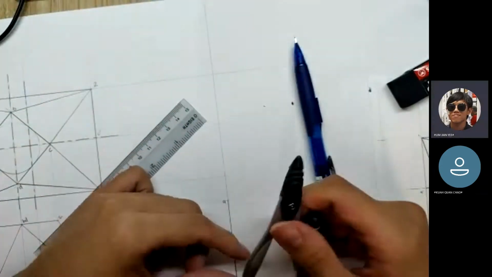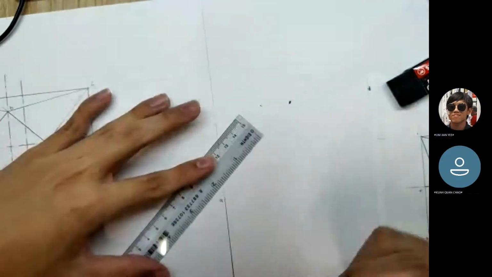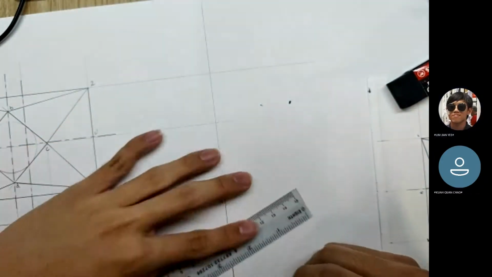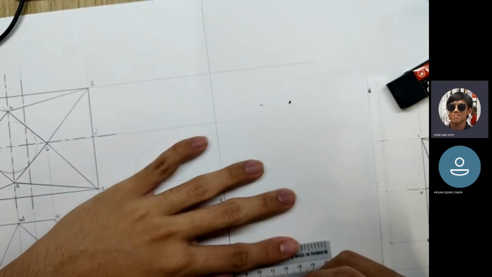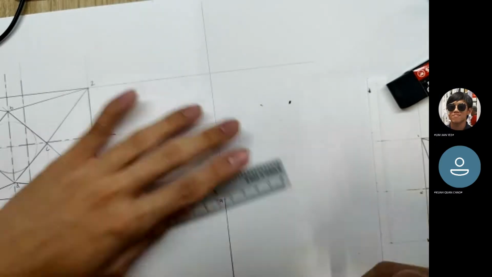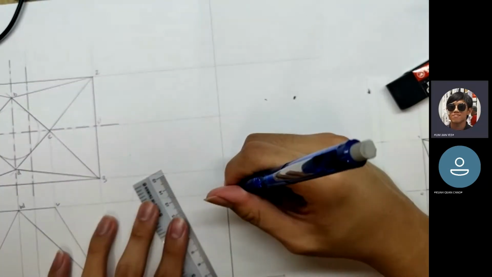Should have drawn a waste away line, but okay. So from here to there, mark it as 1. Okay, this is 1. And since it's just a triangle, I'm just going to close it up.